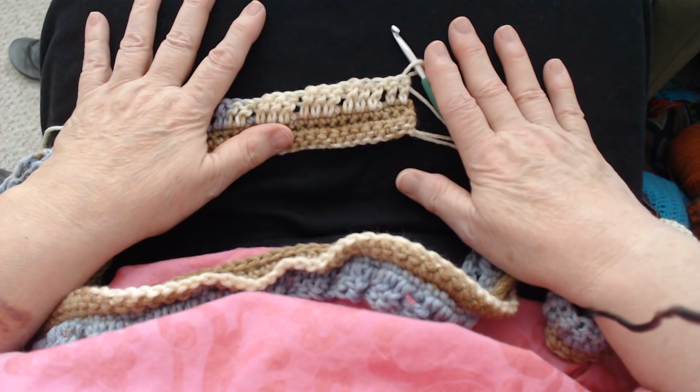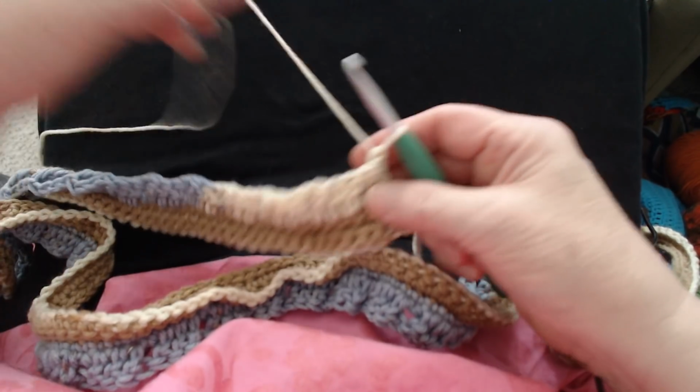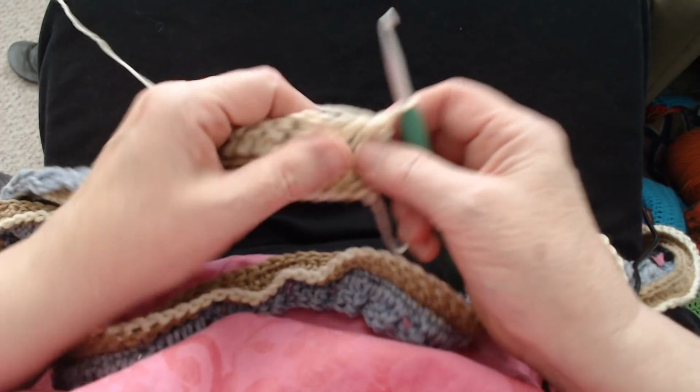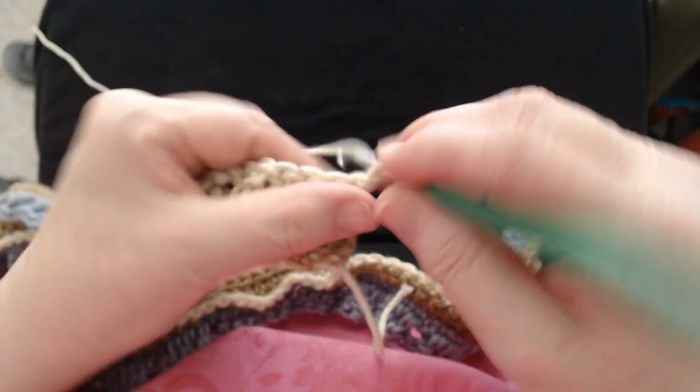Now on the next row, what we're going to do is the opposite of what we did before. First off, we're going to chain 2.